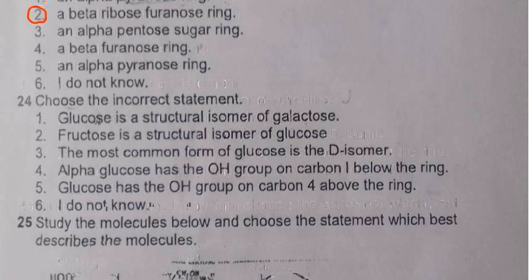Choose the incorrect statement. So 1 says glucose is a structural isomer of galactose. Yeah, so these are structural isomers. They differ on carbon 4, glucose and galactose. Let's go to answer 2, which says fructose is a structural isomer of glucose. Fructose is a structural isomer of glucose. So this one is a stereoisomer, not a structural isomer of glucose, fructose. So 3, the most common form of glucose is the D isomer.